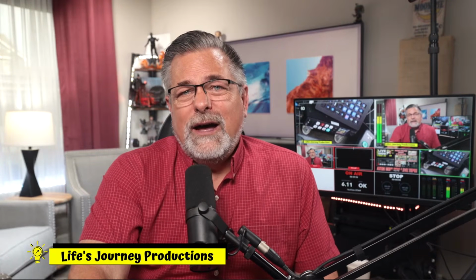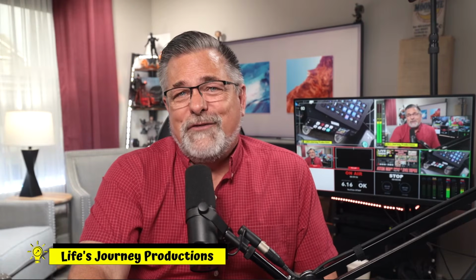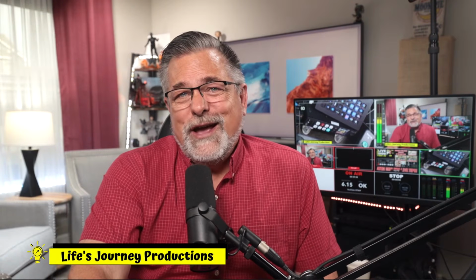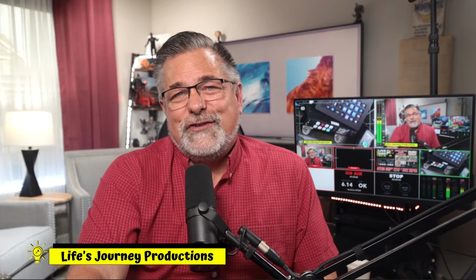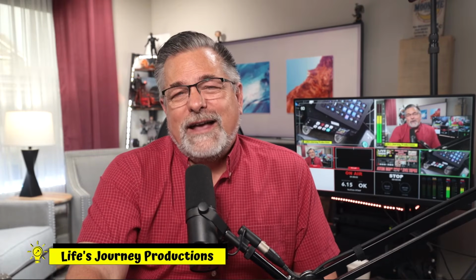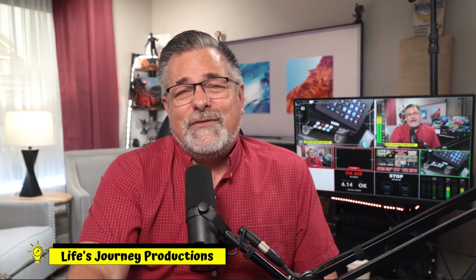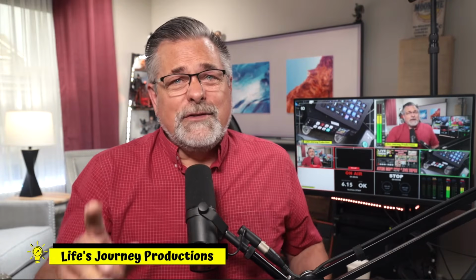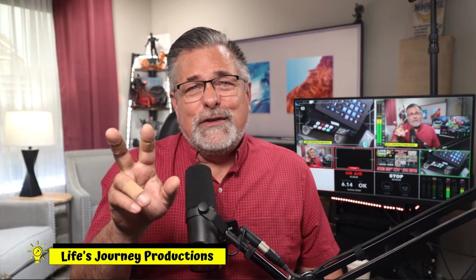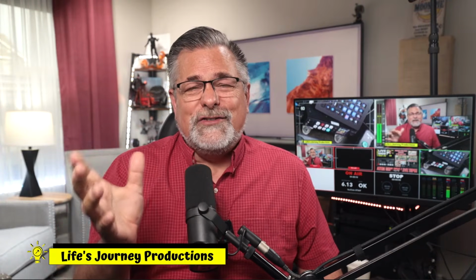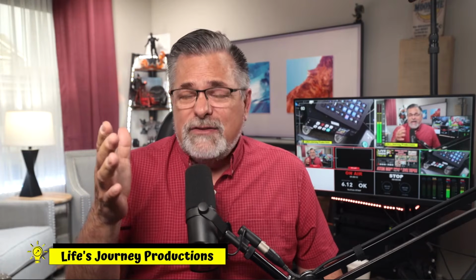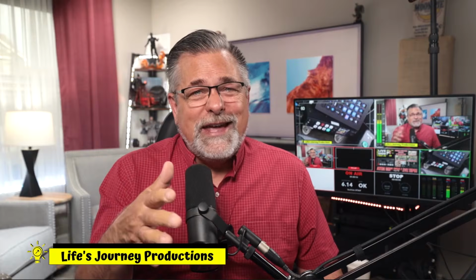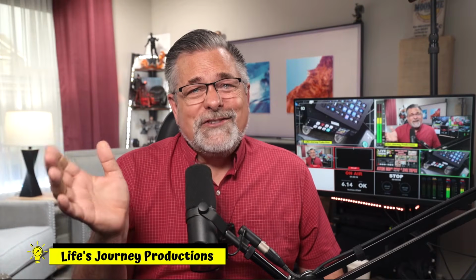Also, the Rodecaster Video has 2 headphone outs, which is great. So you can have 2 microphones and 2 headphones on the Rodecaster Video and the Rodecaster Video S. The Rodecaster Video has 2 outputs for monitors in your studio, right and left, and the Rodecaster Video S does not. Neither does the Rodecaster Video Core. So keep that in mind.